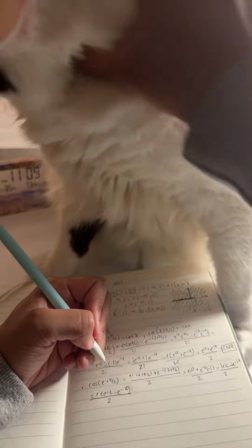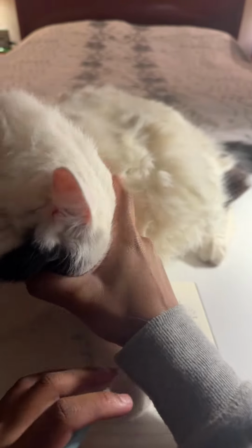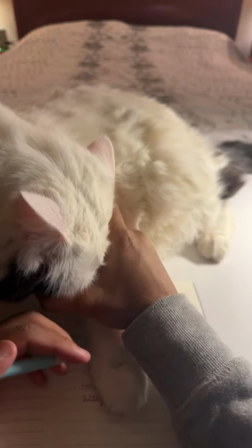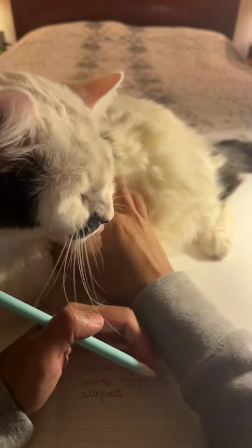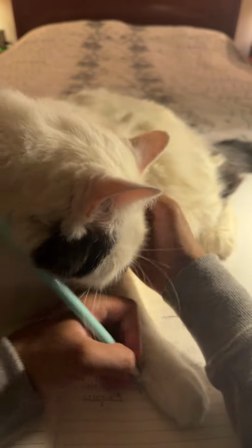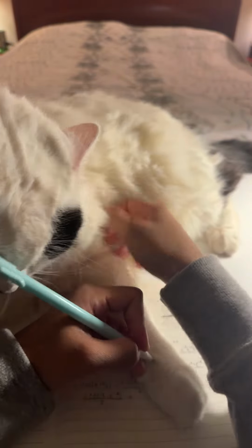Pixie wants to study too. That's Yuki, bro. Pixie went behind the bed. She got scared. But he's so cuddly. I mean, it's not a bad thing. It's just like, gotta do homework, bro.